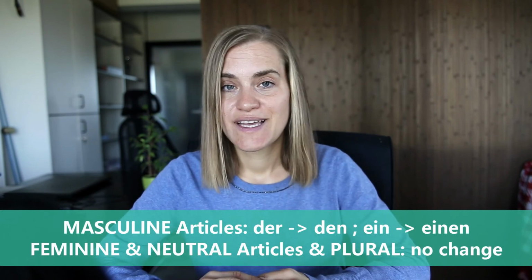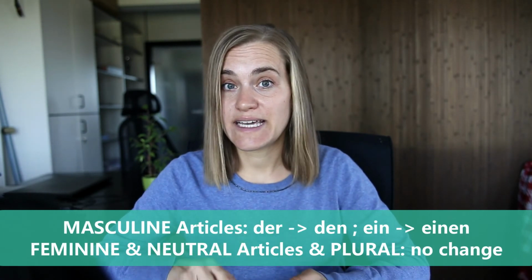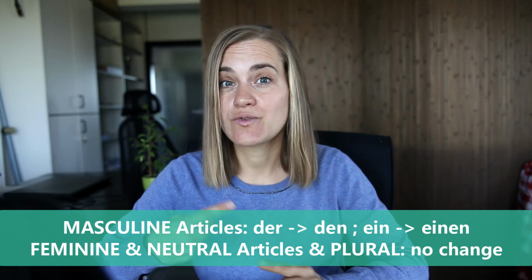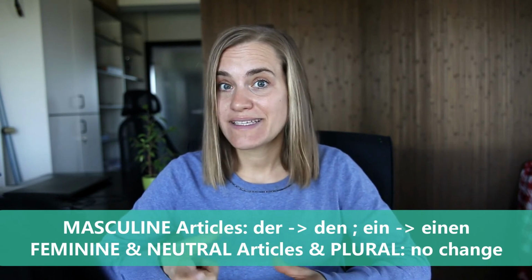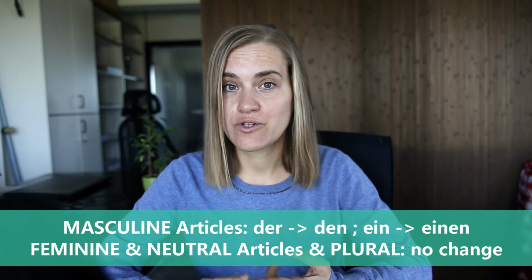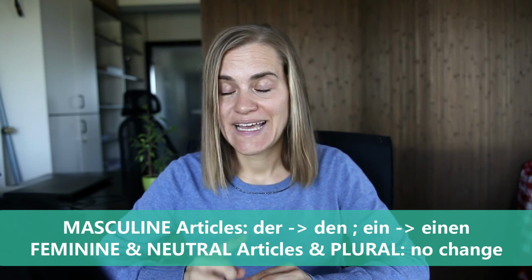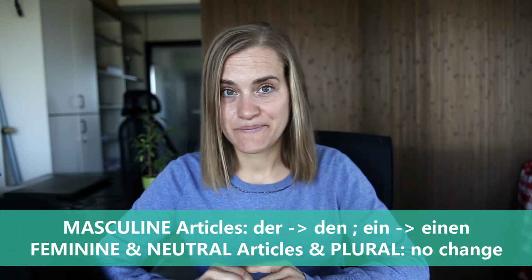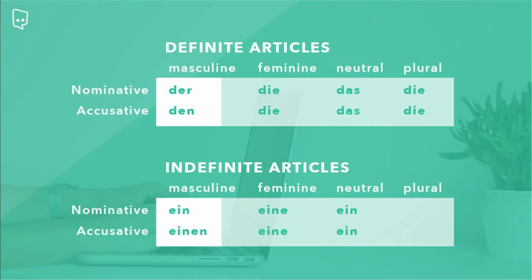So we already know that der changes to den and ein changes to einen. So those are only the masculine articles. The good news is that the feminine and the neutral and the plural, they don't change. Let's take a look at the following table. So in this table you can see that der changes to den, die doesn't change, das doesn't change, and die doesn't change.